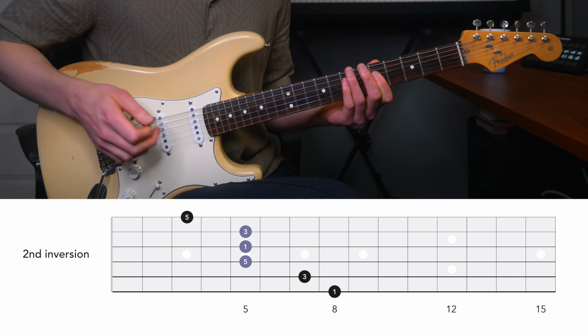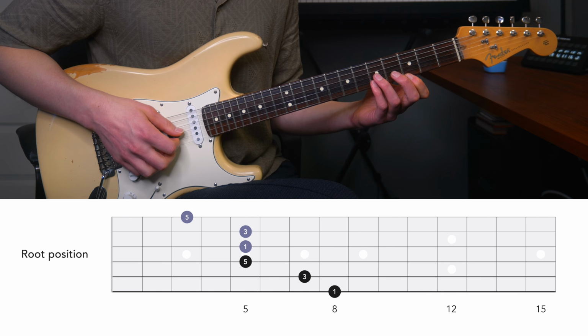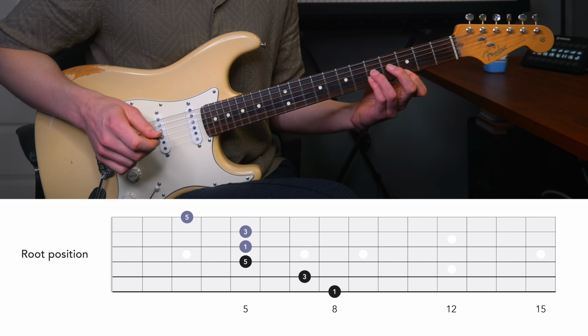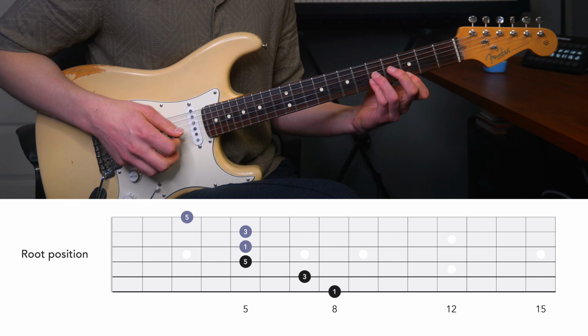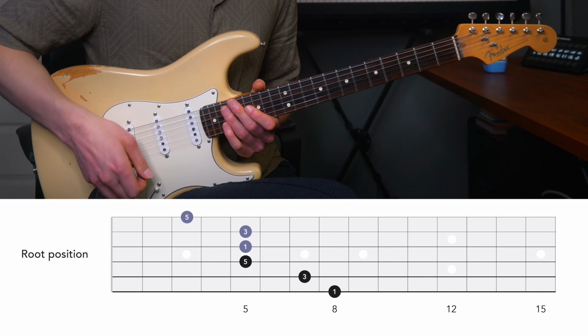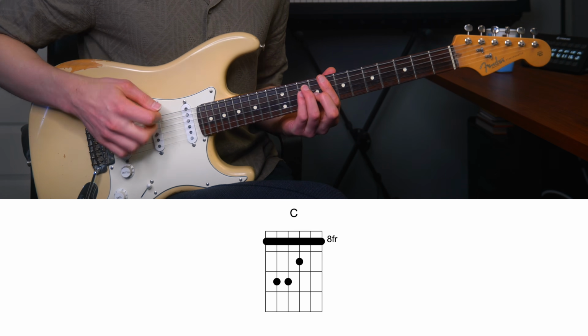Then it just repeats back to root position. If these inversions just confuse you, no worries, it's just some fancy names for the different triad shapes. But the important thing in this video is just the shapes themselves. Alright, let's look at the next shape.